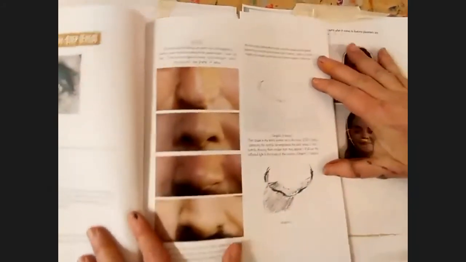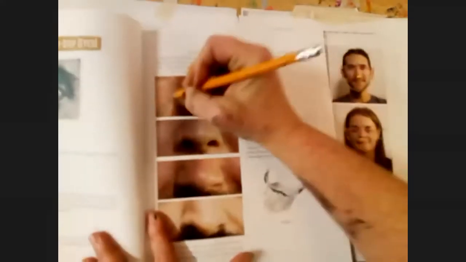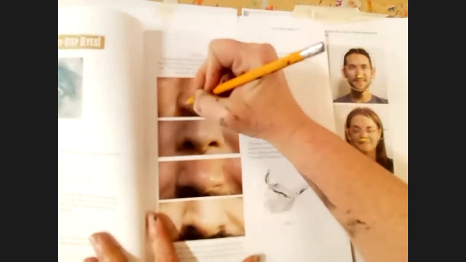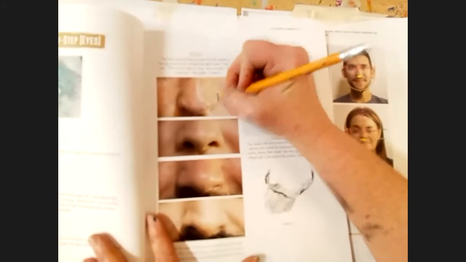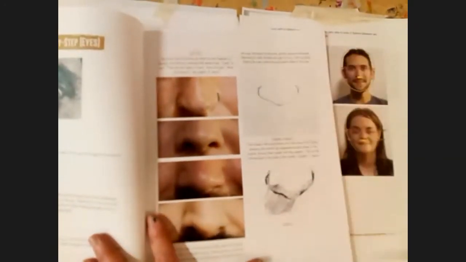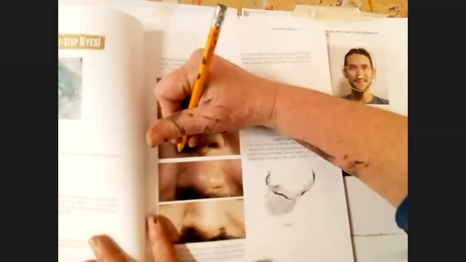A fox nose comes up, and these lines are up above the bottom of the nose. The bottom of the nose comes down, like this. A pig nose goes straight across.